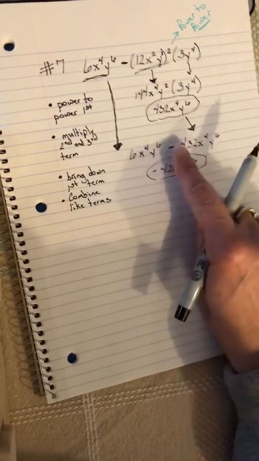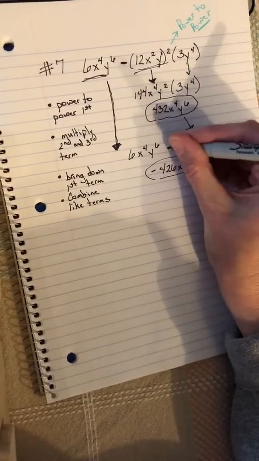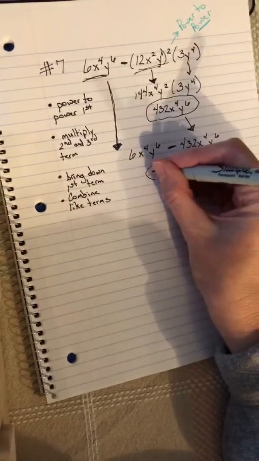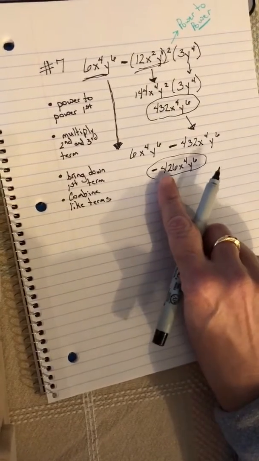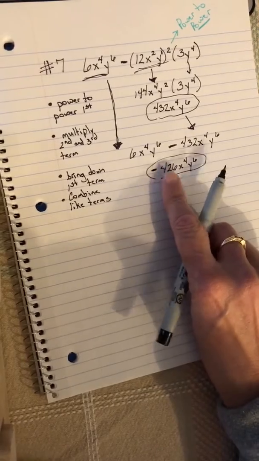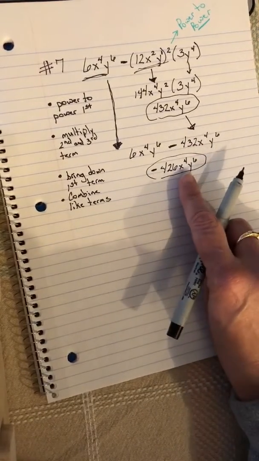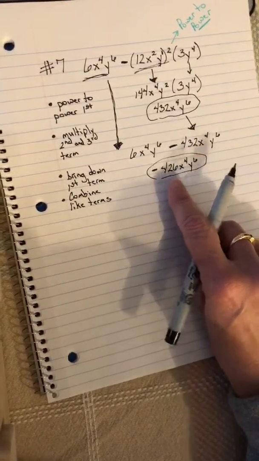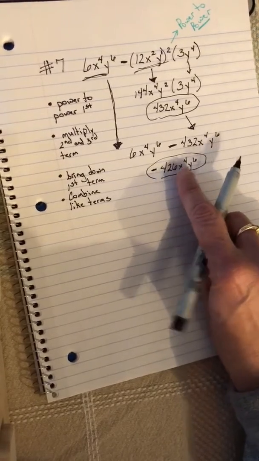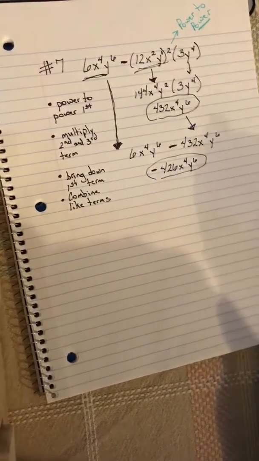A positive 6 and a negative 432 will give us a negative 426. Then we add on our variables and exponents: negative 426, x to the 4th, y to the 6th.